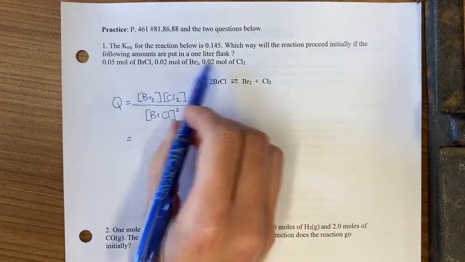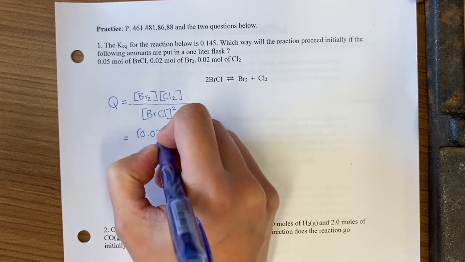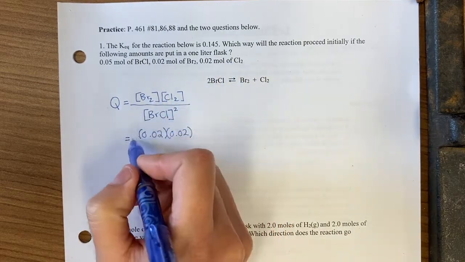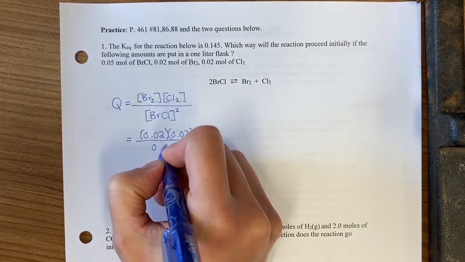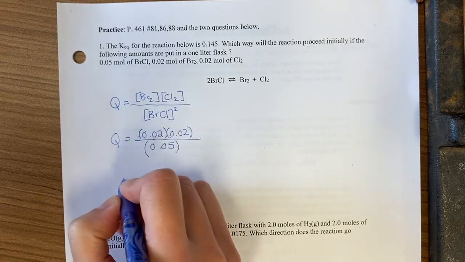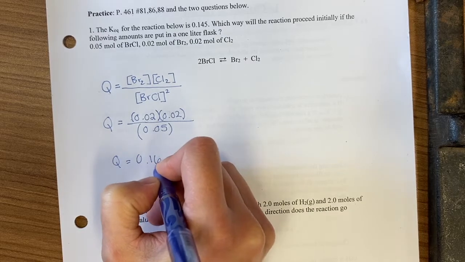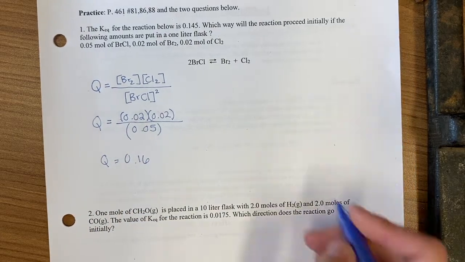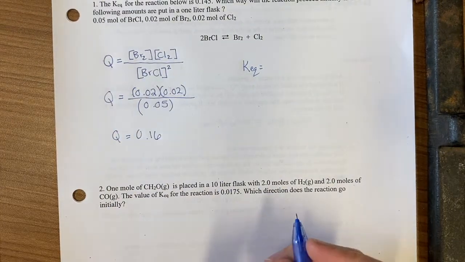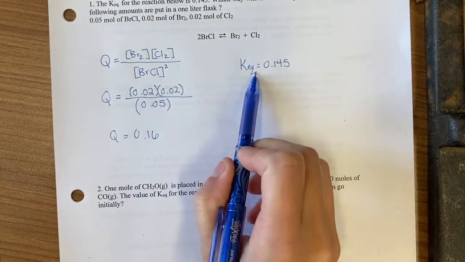We've got 0.02 of both of our products, so 0.02 times 0.02 for the bromine and the chlorine, divided by 0.05 for the BrCl, squared. When we type this all into our calculator, we get 0.16 for Q. Now the KEQ for this reaction was given to us, equals 0.145.